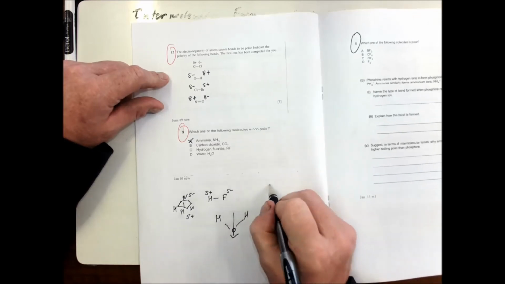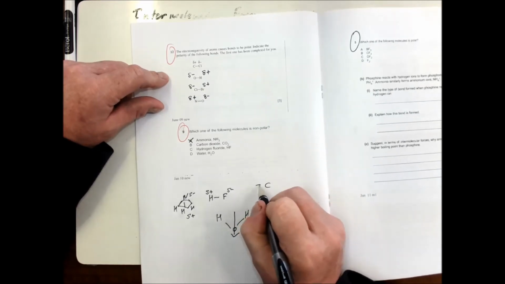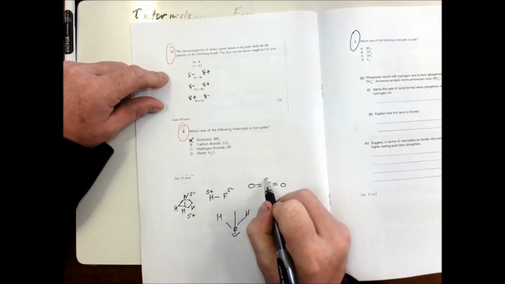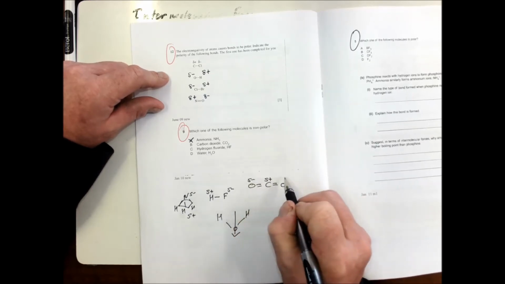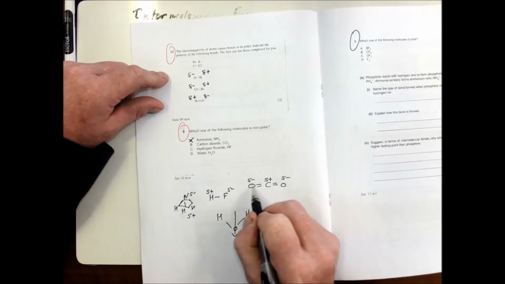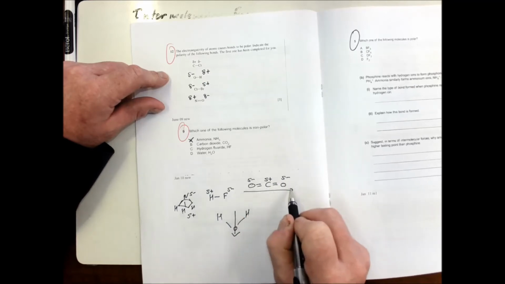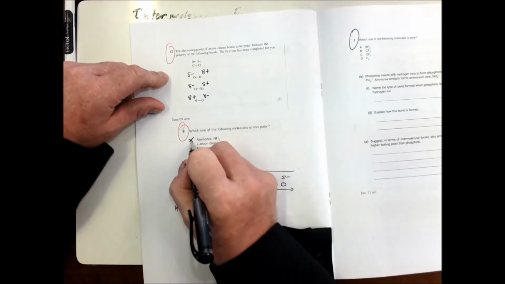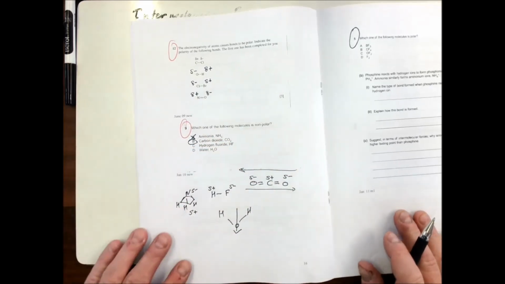Okay, carbon dioxide is a linear molecule. So therefore, even though that's delta positive and that's delta negative and that's delta negative, I have no net dipole where I can go positive to negative the whole way through them. So therefore the answer is carbon dioxide.